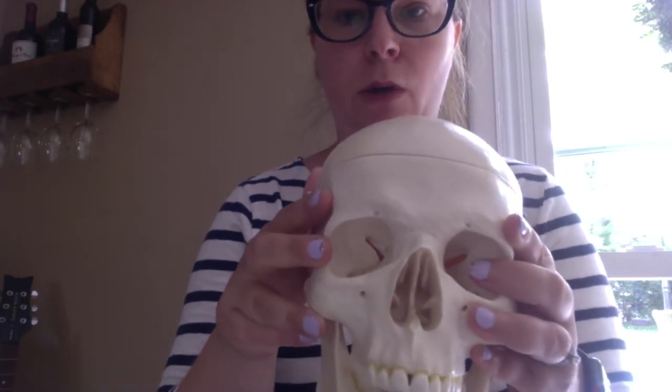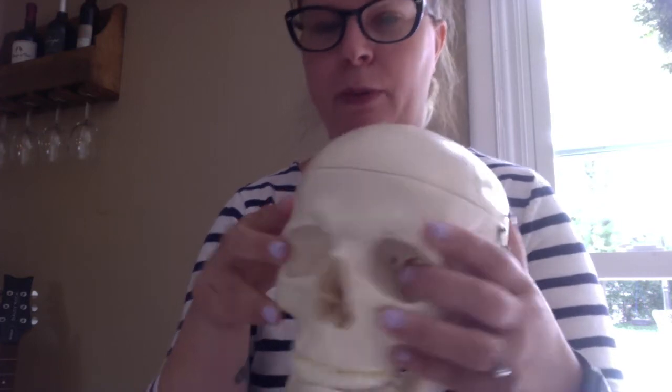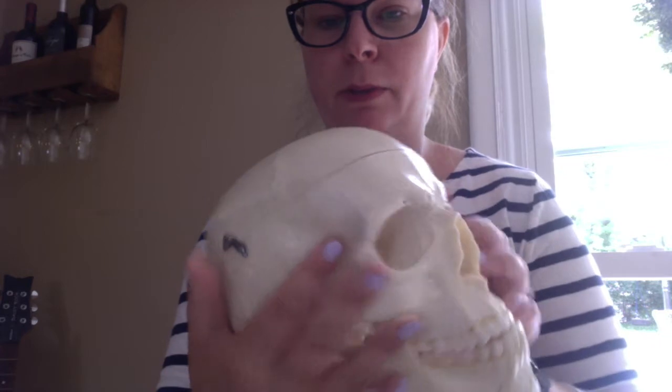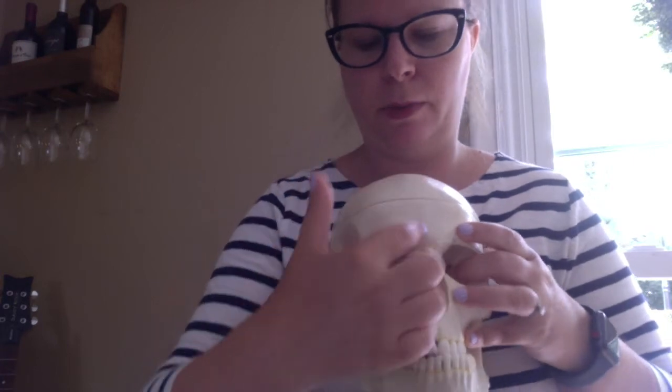Medial means it's closest to the midline, which divides us down the center.